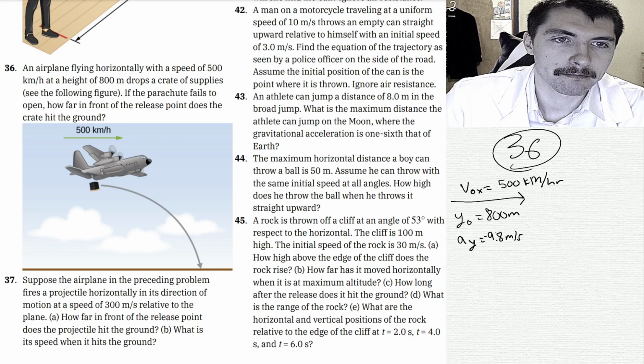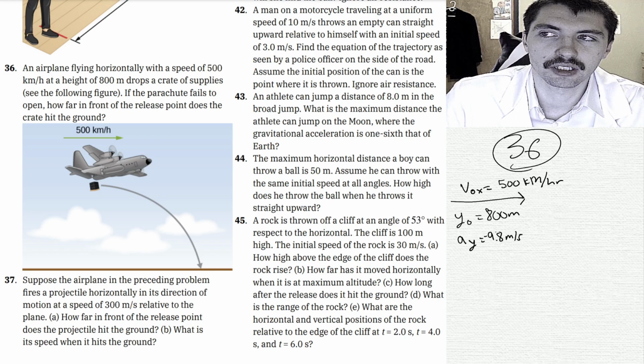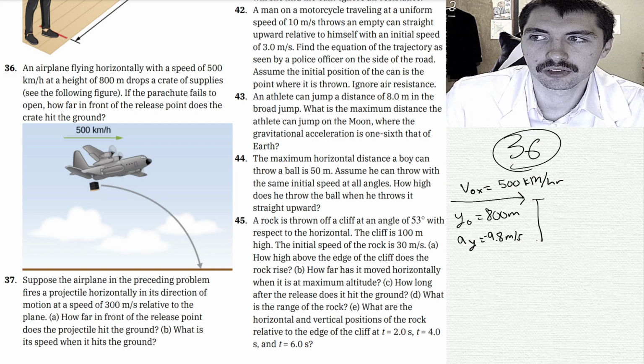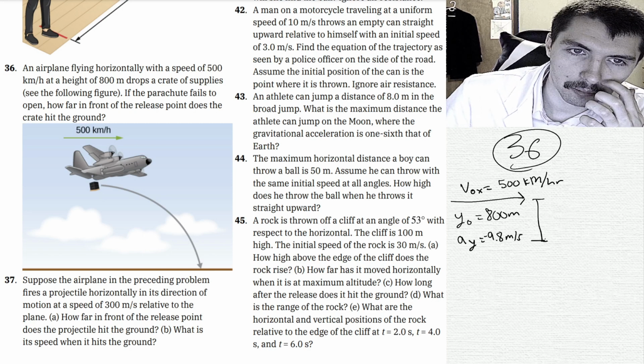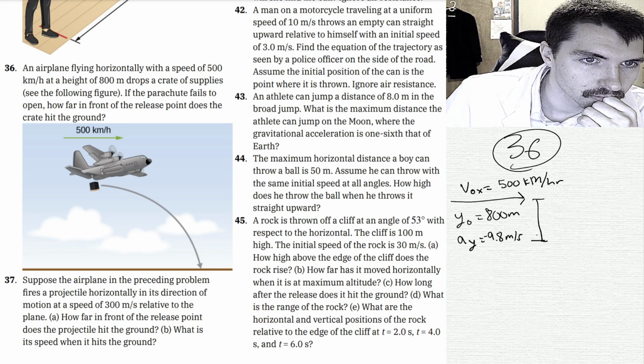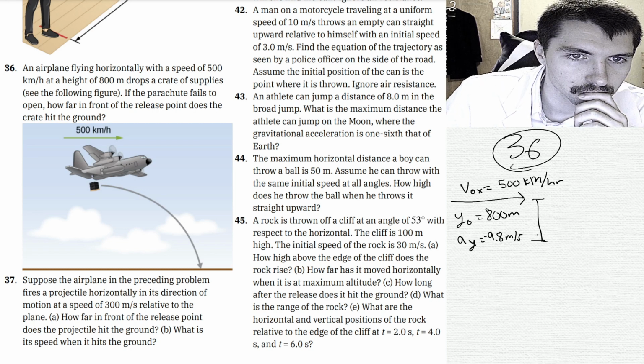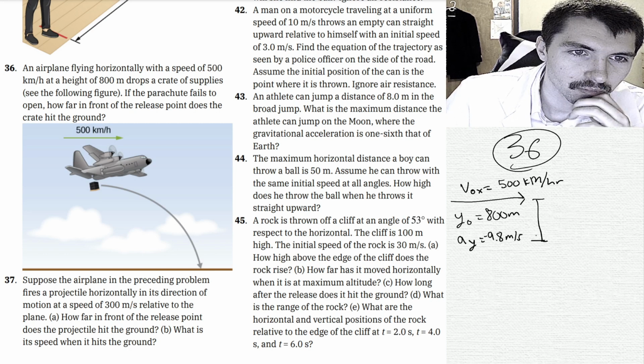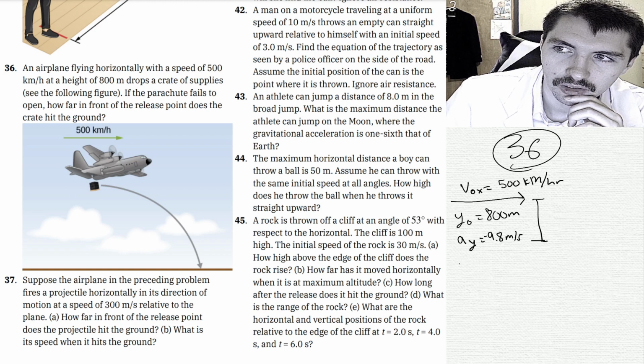So an airplane is flying horizontally at a speed of 500 kilometers per hour at this height. They drop a crate here, 800 meters. So assuming no parachute opens, okay, let's say X naught is 0. So we want to find X.